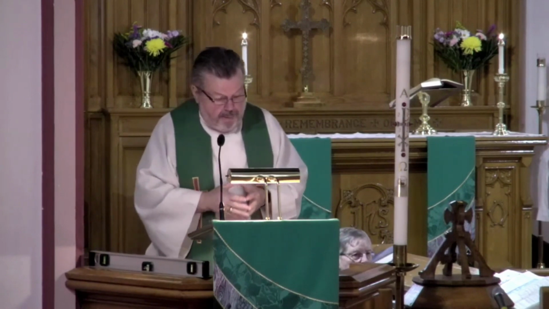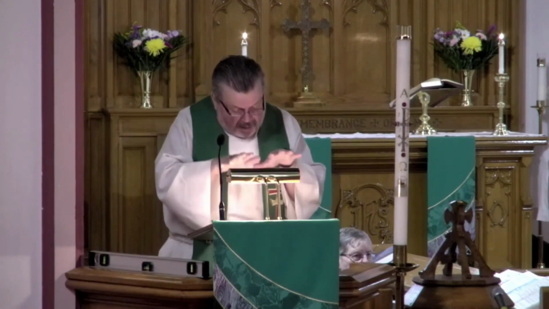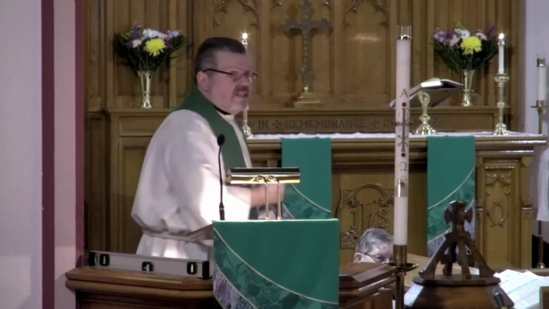The level that is used to build structures makes sure everything is built evenly. The Beatitudes are the same. They are the attitudes, pardon the pun, that place us all on the same level. When we're all on the same level, we can see each other face to face as equals. No one is looking down at us or up to us. We are all leveled out.